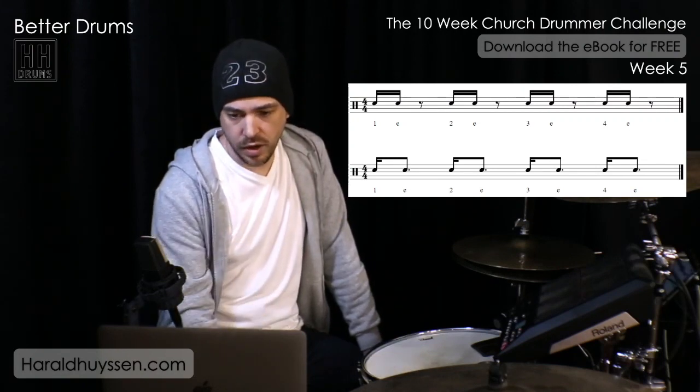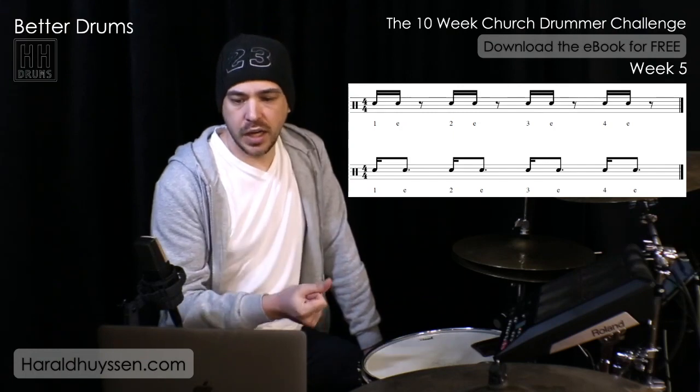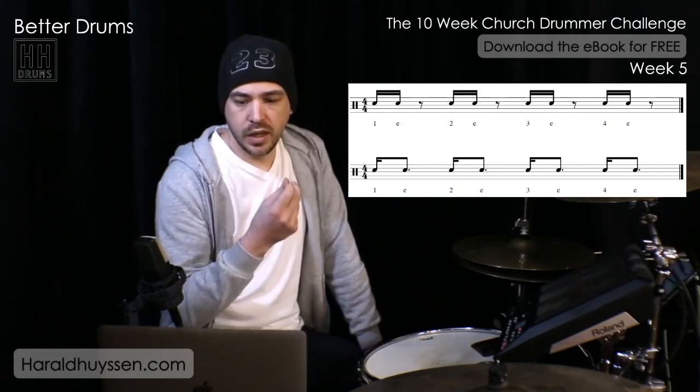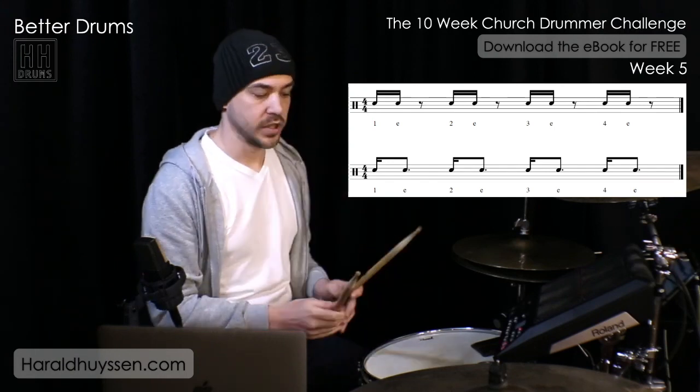And you can see below it there, I give you the rhythm anyway. 1E, 2E, 3E, 4E. 1E, 2E, 3E, 4E. Now if we put that on the snare drum, it sounds like this.